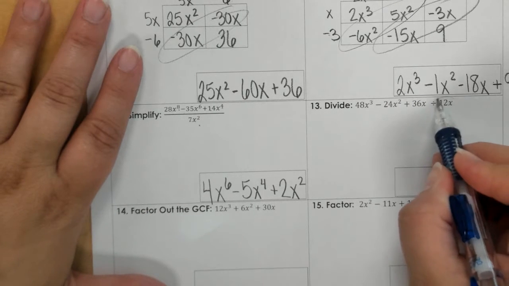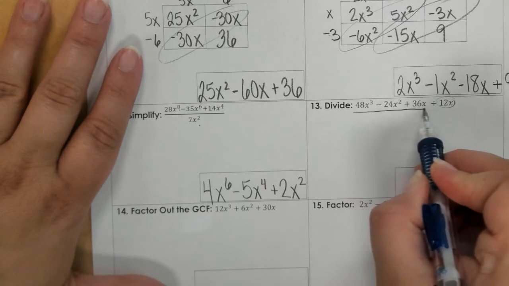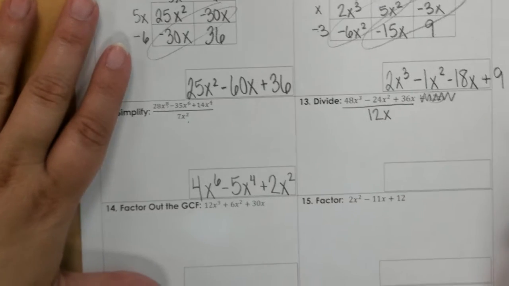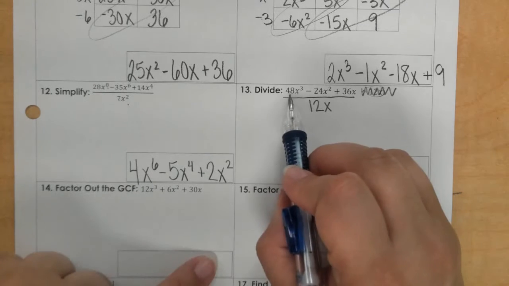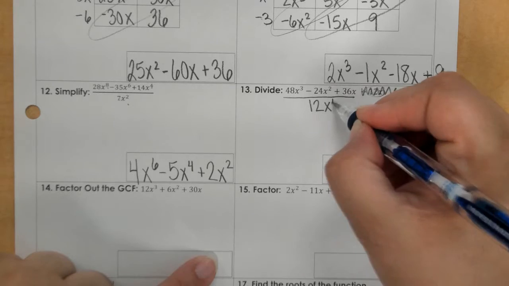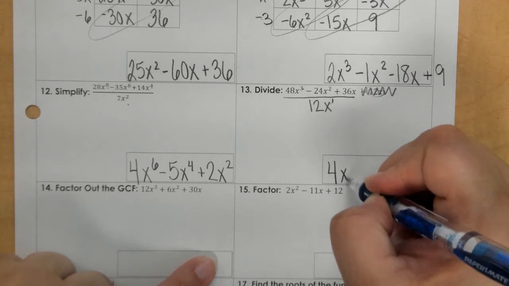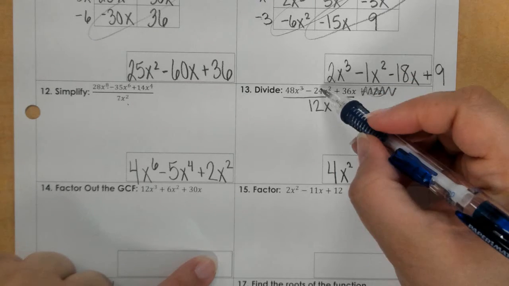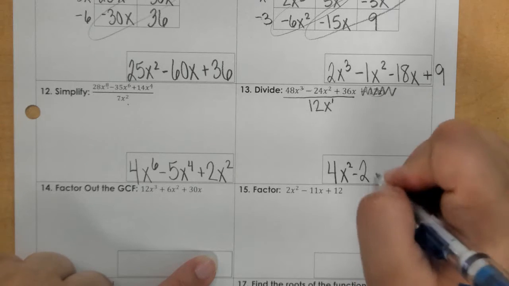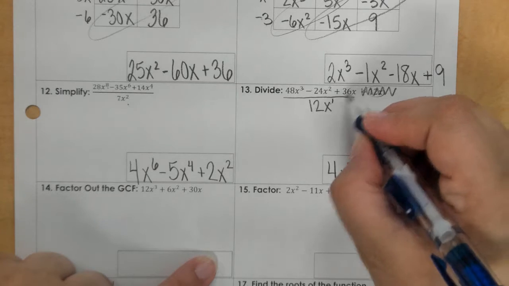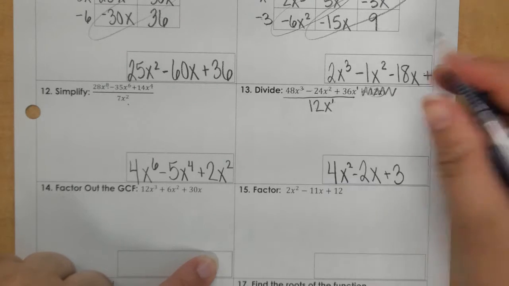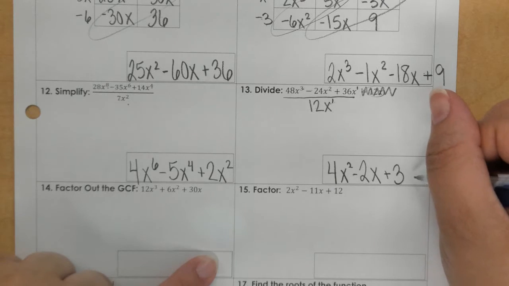For 13, you bring this part down below the problem, and then we don't need it anymore, so we can get rid of it. So we're going to divide and subtract. So 48 divided by 12 is 4, but there's a 1 right here. So 3 minus 1 is x squared. Negative 24 divided by 12 is negative 2. 2 minus 1 is just x. 36 divided by 12 is 3. And 1 minus 1 is 0, so we do not put x down if it's a 0.